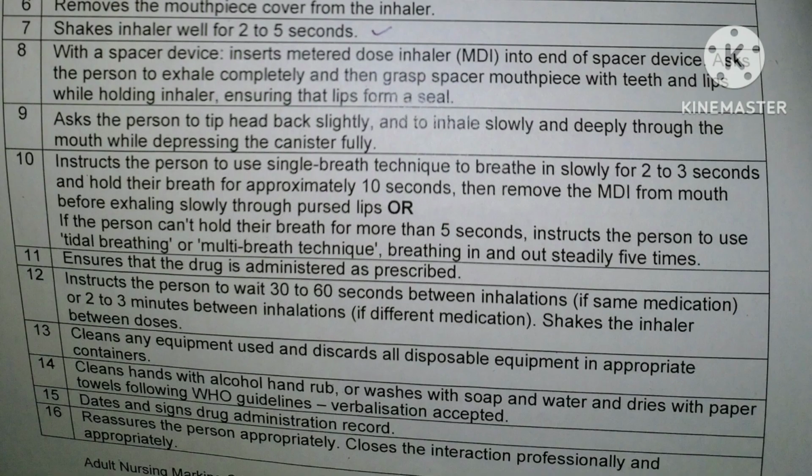What is the next step? Shake the inhaler well for 2 to 5 seconds. Then we will use a spacer device for effective administration of this medication. We should explain to the patient why we are using the spacer device, for the effectiveness of the medication. Insert the metered dose inhaler, that is the Ventolin puffer, into the end of the spacer device and ask the person to exhale completely, then grasp the spacer mouthpiece with the teeth and lips while holding the inhaler, ensuring that the lips form a seal.